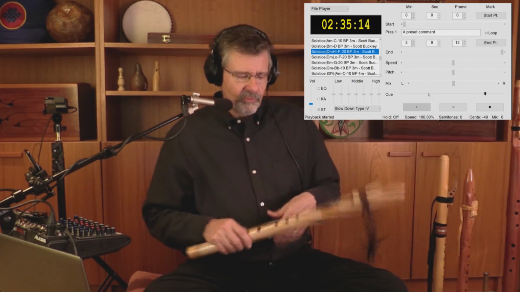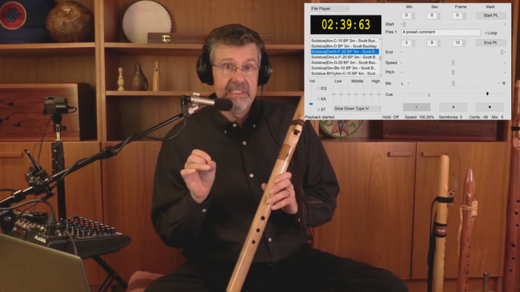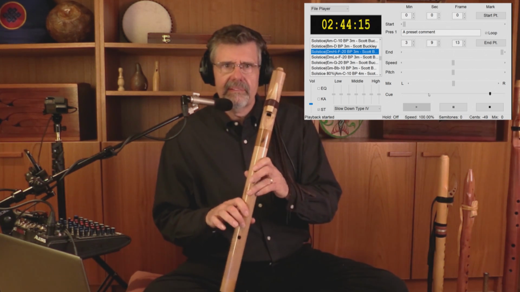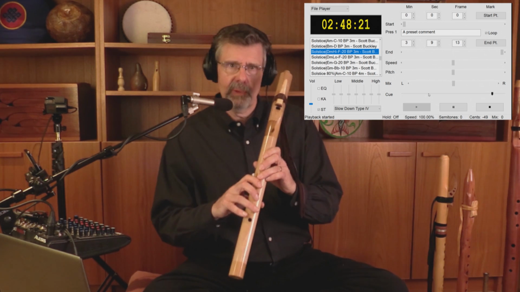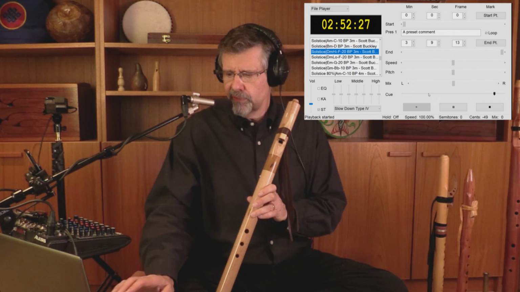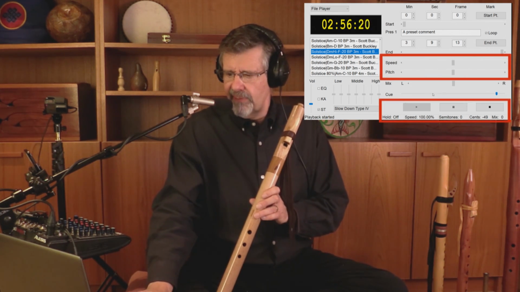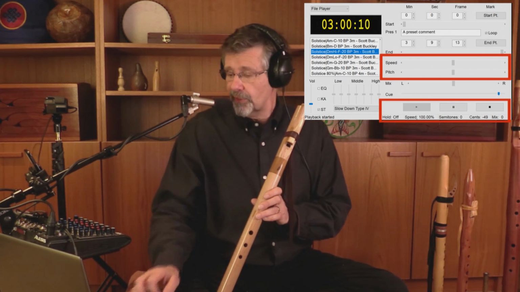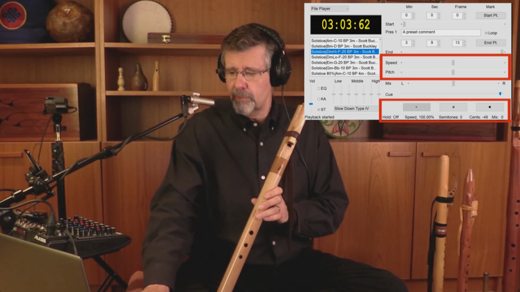So we have this track, and it's in D minor, right? The actual key is F major, but we're playing a native flute in the relative minor, D minor. And you'll notice down at the lower right, that's where all the action happens. I have the option of speed. I'm running it at 100% speed.